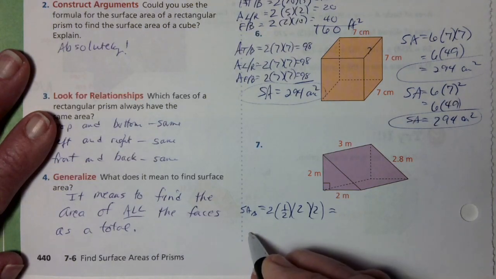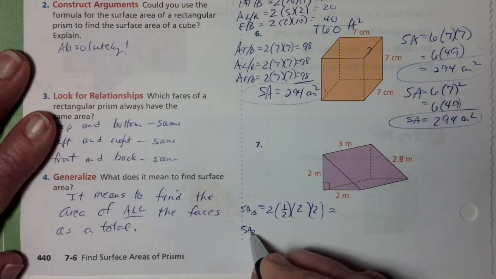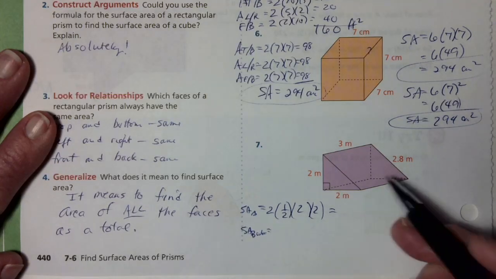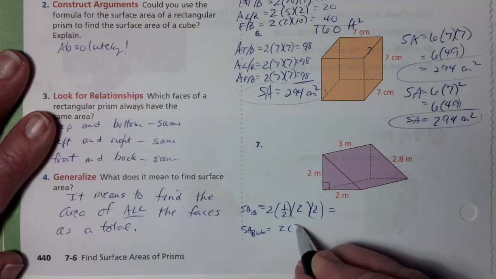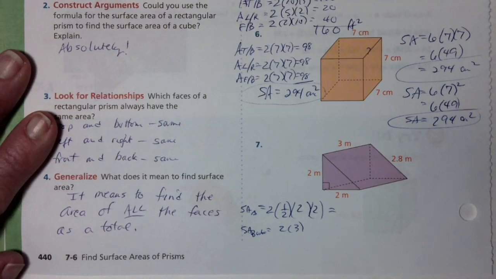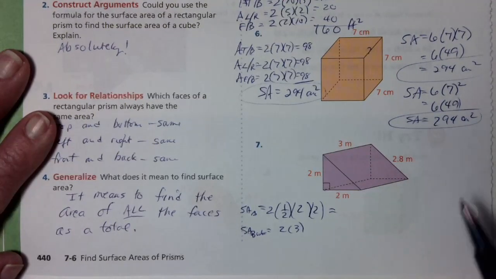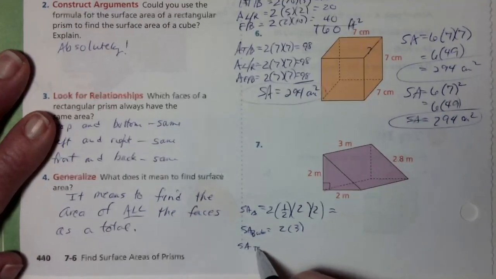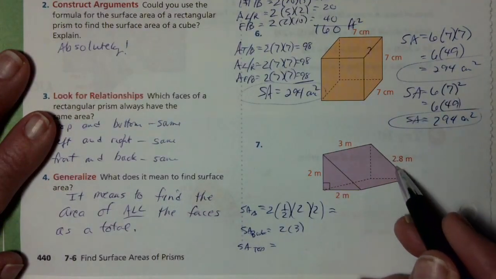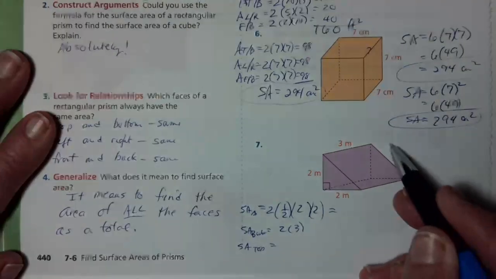So I'm going to do the surface area of the back. The back is a 2 by 3, so it's just a 2 times 3. The top is this slanted piece right here. So the surface area of the top is a 2.8 times 3.